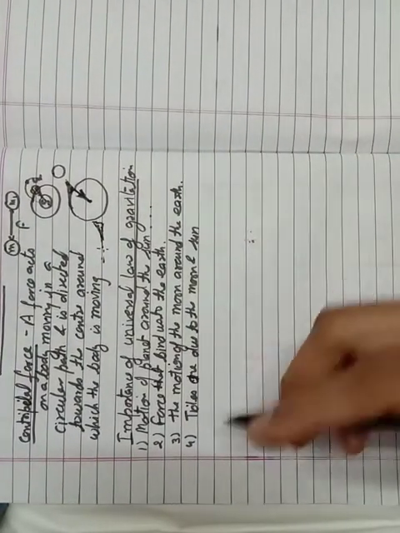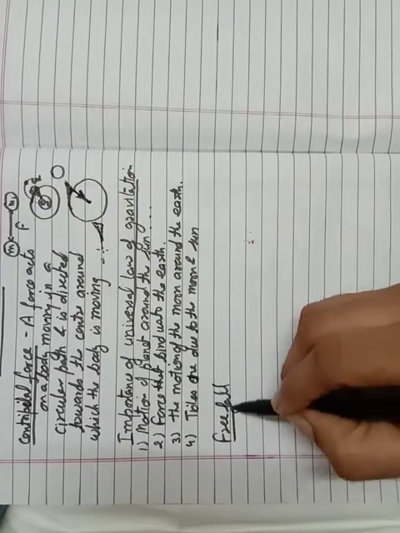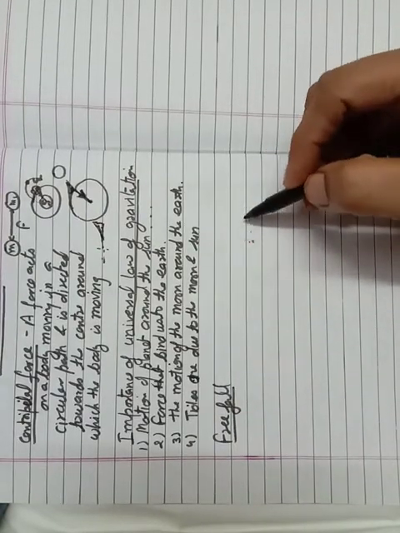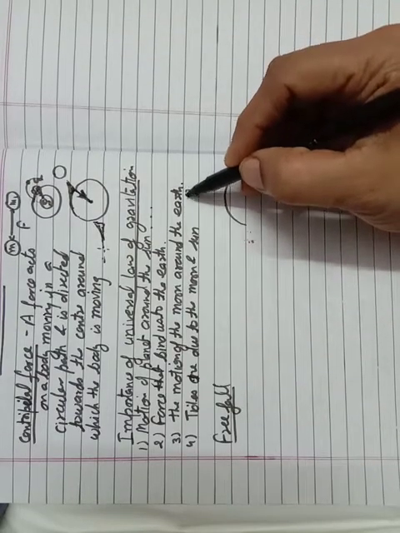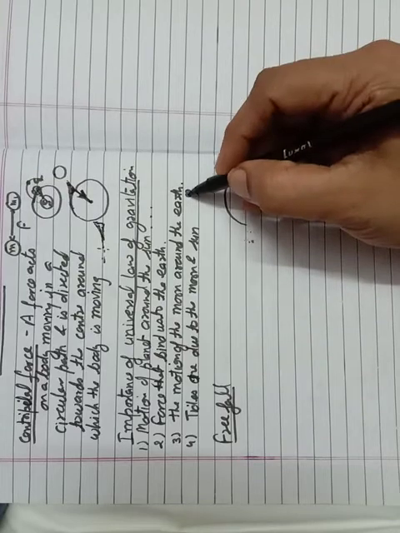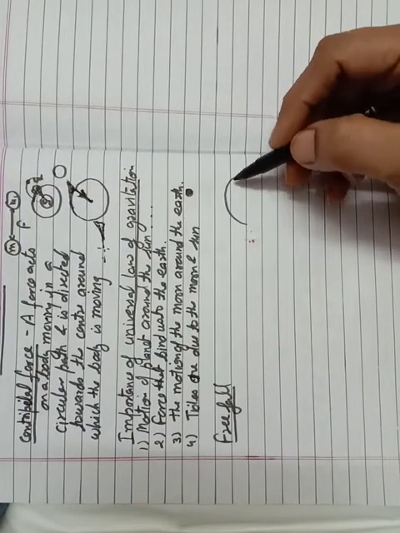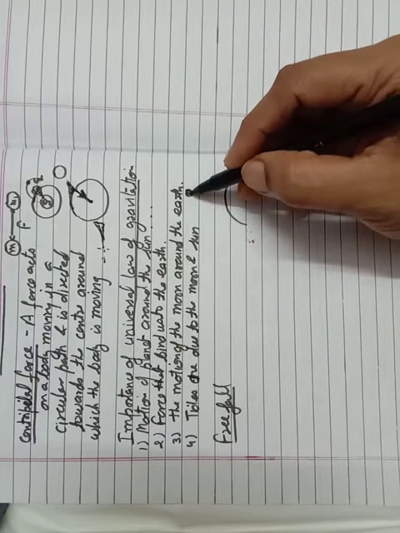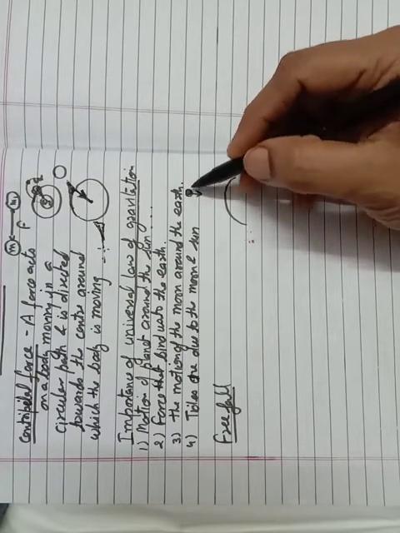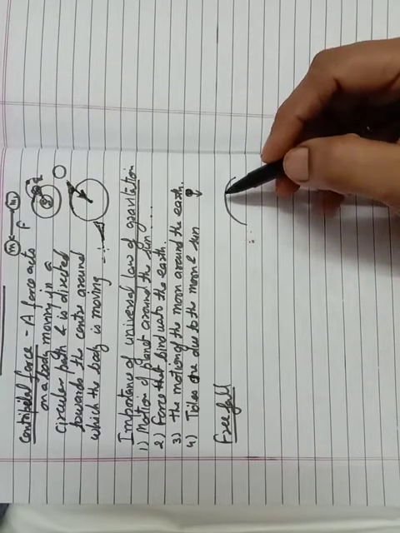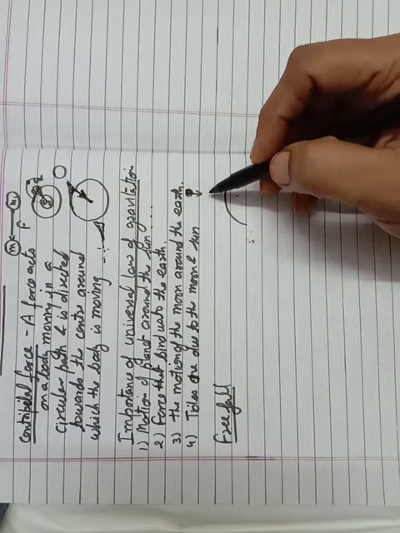What is free fall? Free fall means if something is here on the earth and we drop it, it moves under the influence of the gravitational force acting by the earth. This falling of the object on the earth under the influence of the gravitational force acting by the earth is called free fall.